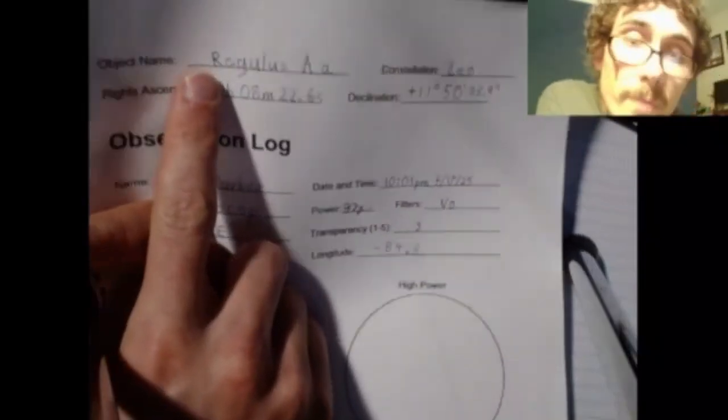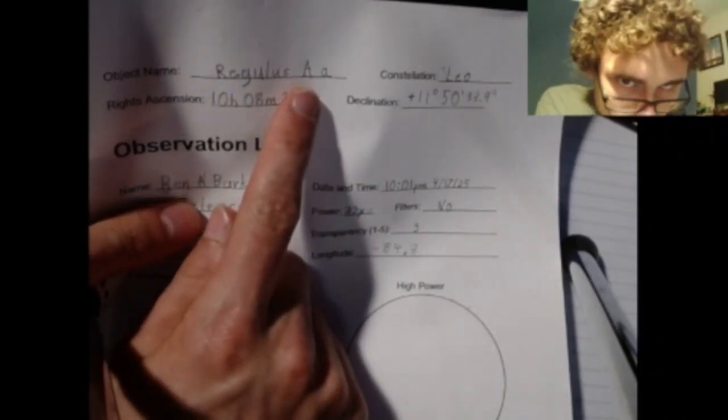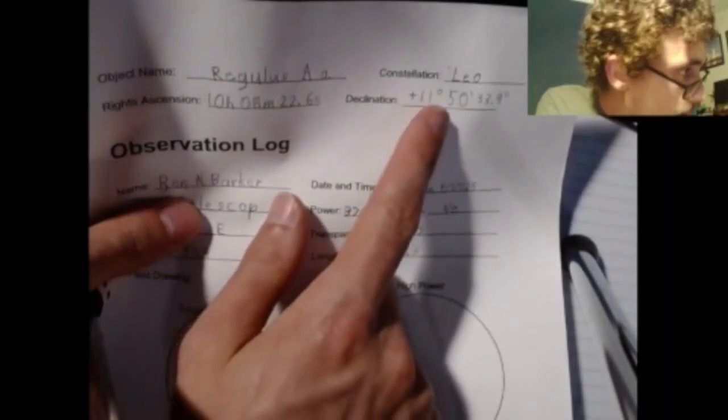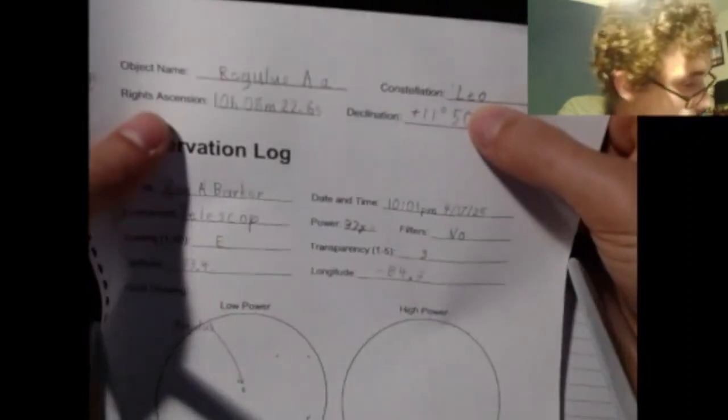Okay. I put up here, this one was an observation of Regulus. I put down Regulus. I also put down the Greek letters for it and all that. It is found in the constellation Leo.